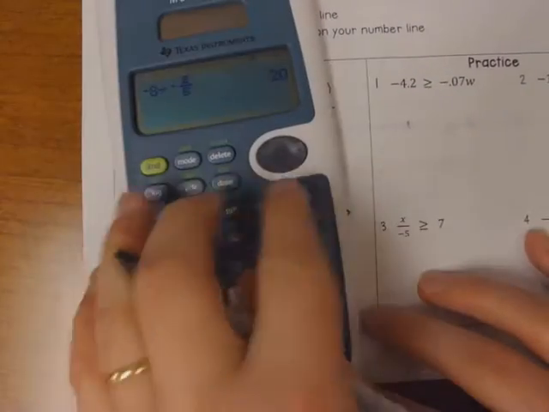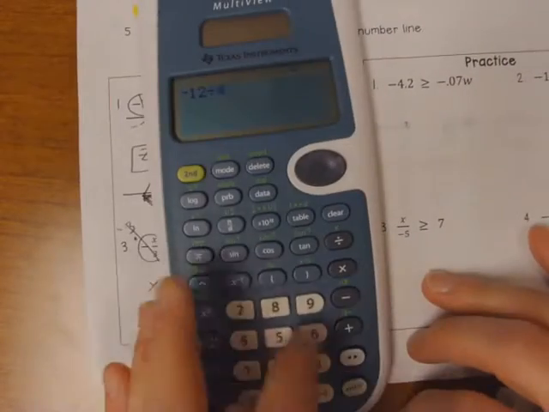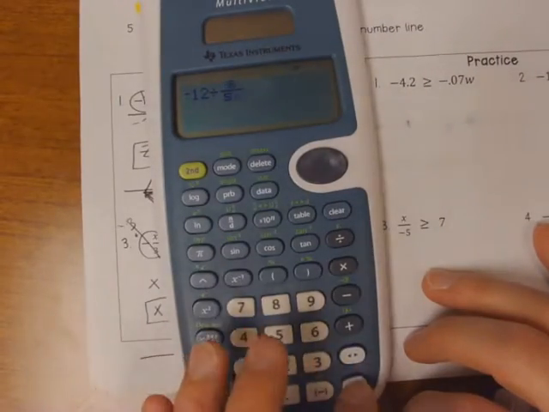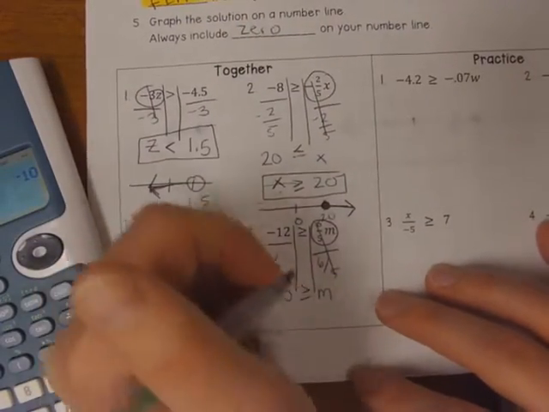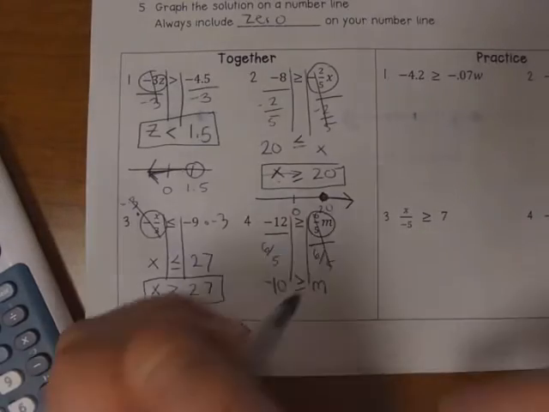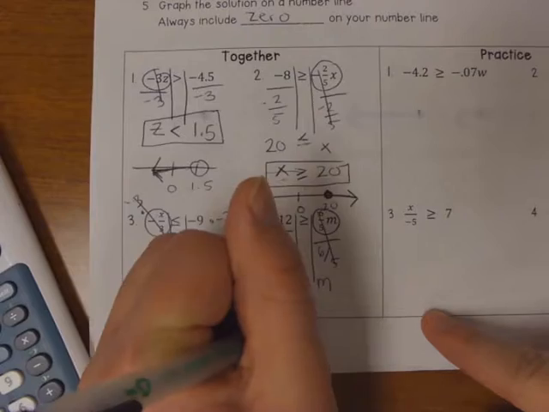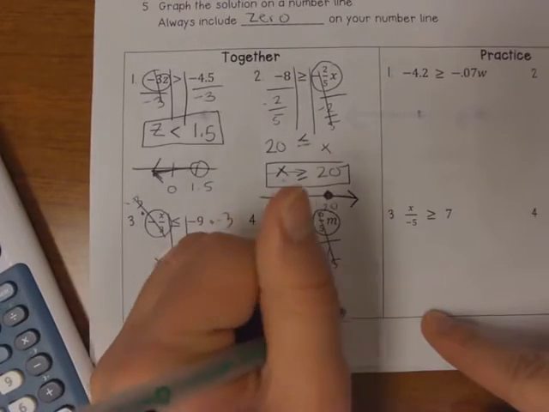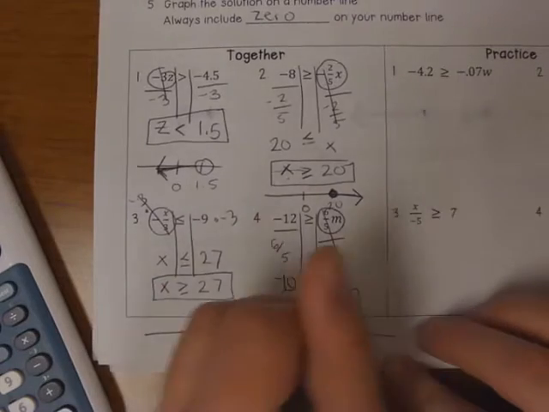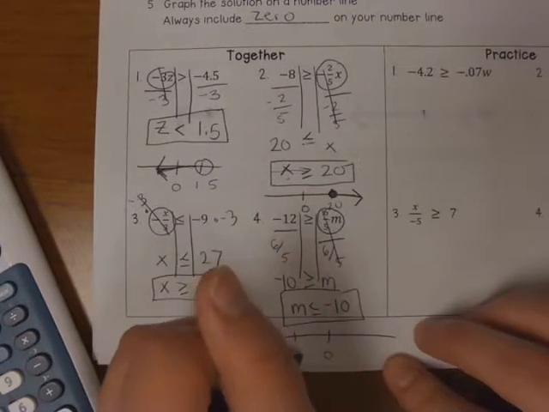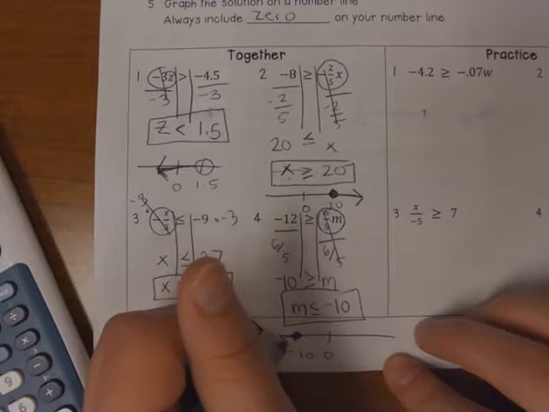Negative 12 divided by 6/5 is negative 10. Now, because I like the variable on the left side, now that I'm done with everything, I'm going to put the variable on the left side, and it still has to be less than negative 10. 0, negative 10. It's a closed circle pointed this way.